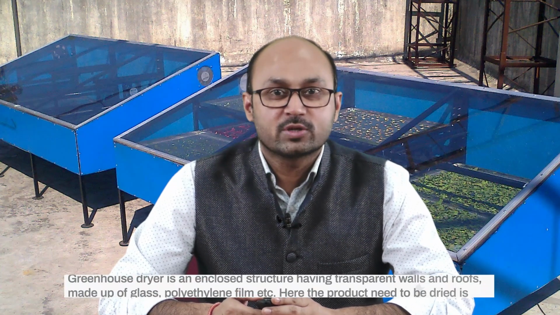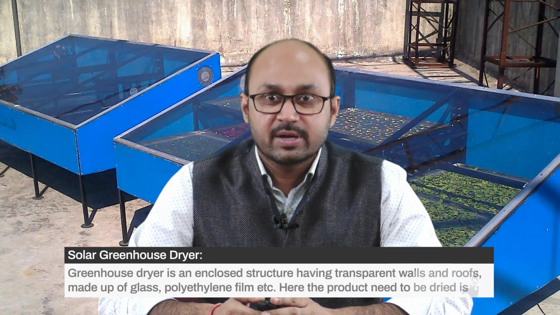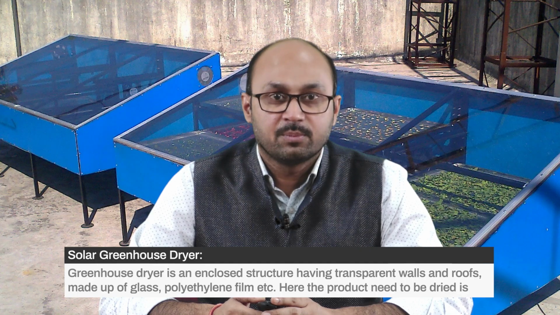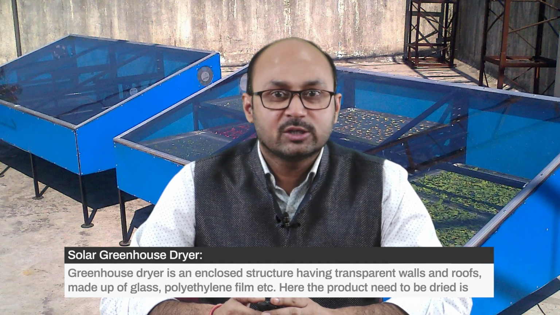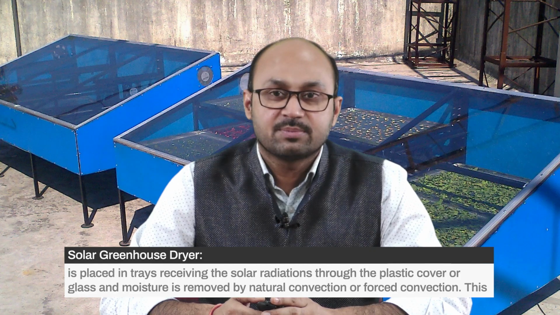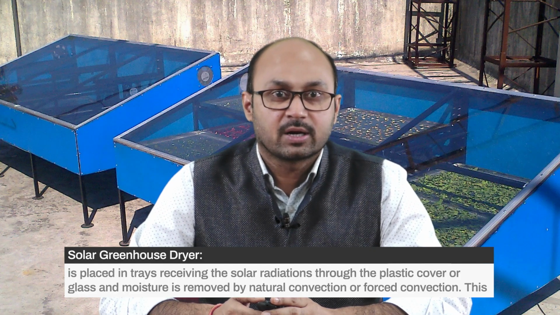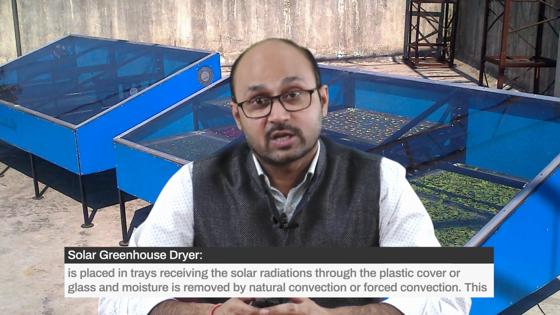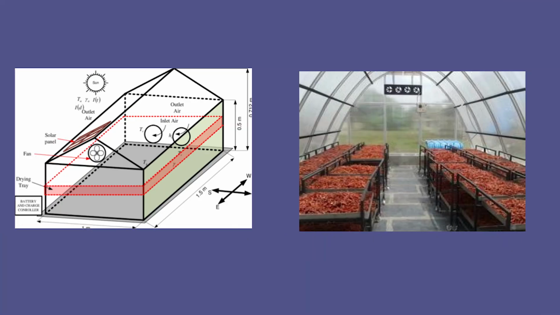A greenhouse dryer is an enclosed structure having transparent walls and roofs made of glass, polythene film, etc. Here, the product to be dried is placed in trays, receiving the solar radiation through the plastic cover or glass, and the moisture is removed by natural circulation or forced circulation. We'll discuss in further slides that there are two modes of operation: one is natural convection and another is forced convection. This technology improves the product quality and reduces the drying period also.